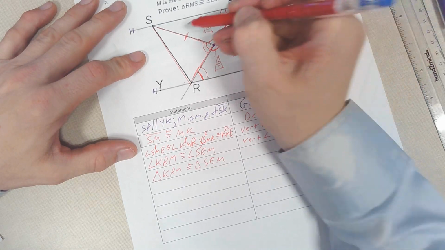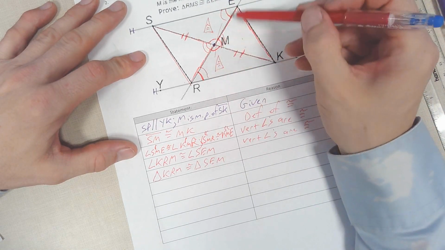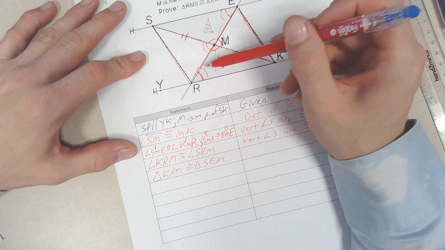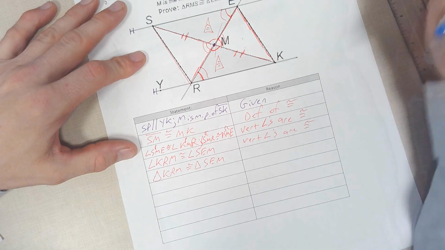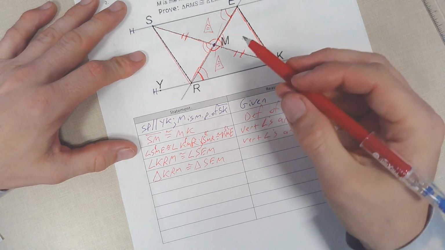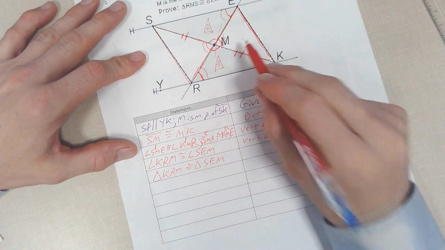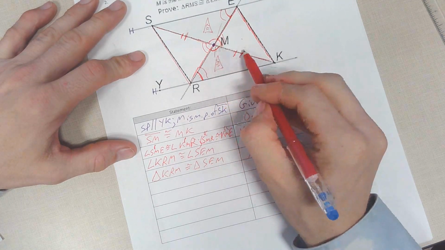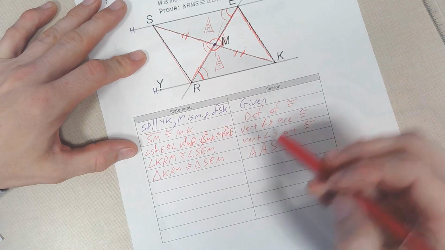I'm going to do this. Okay, two angles. We have an angle, and a side. Alright, so angle, side. Angle, side. It skips a side. Okay, that's breaking the pattern. So that's angle, side.